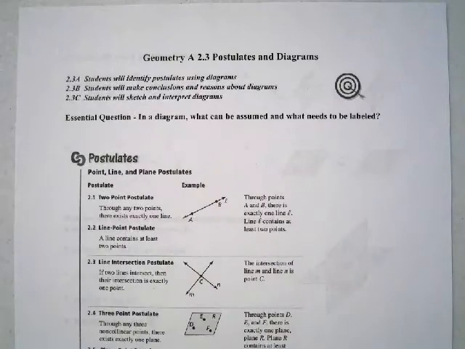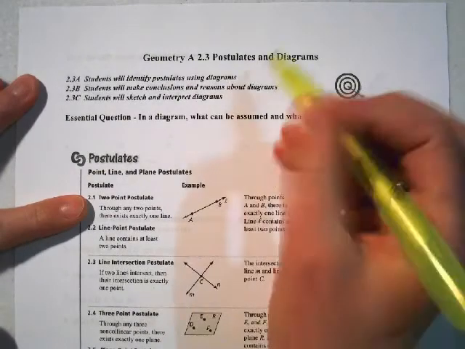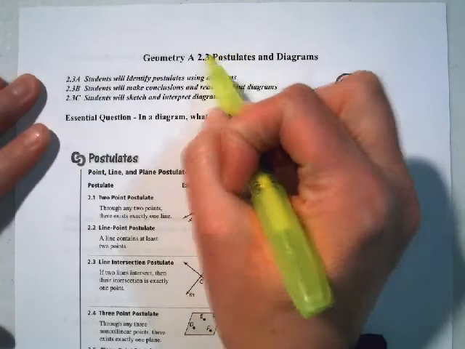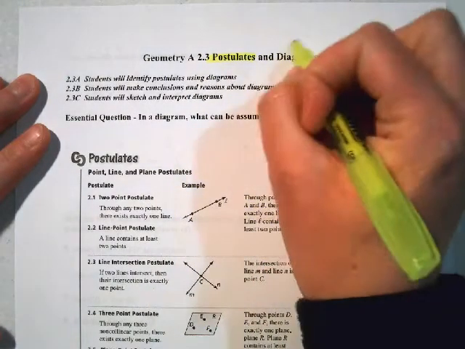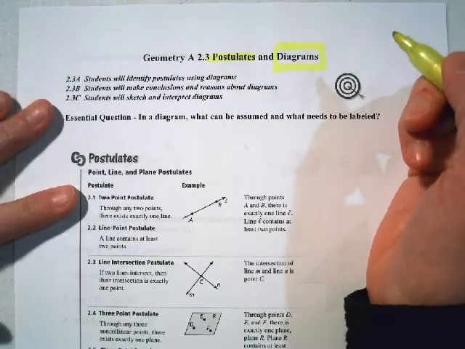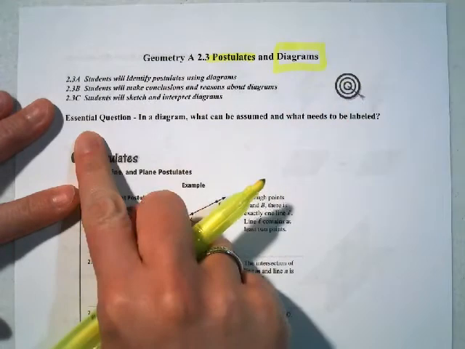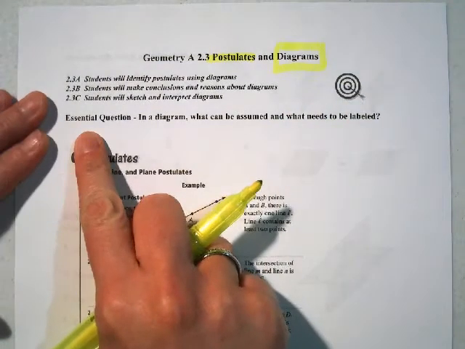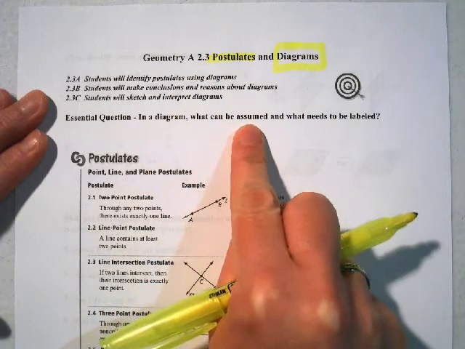Class, in today's lesson we're going to be covering 2.3, which is a lot about different postulates, which you can see this massive table below here, and diagrams. And honestly, if I'm going to be honest with you here, it's more about the diagram piece. And so if you see here in the essential question, it says in a diagram, what can be assumed and what needs to be labeled.